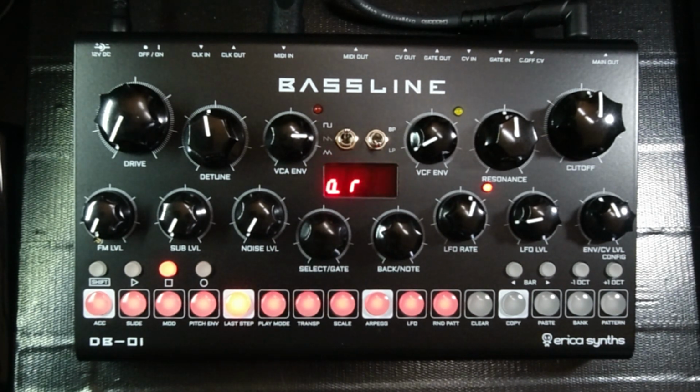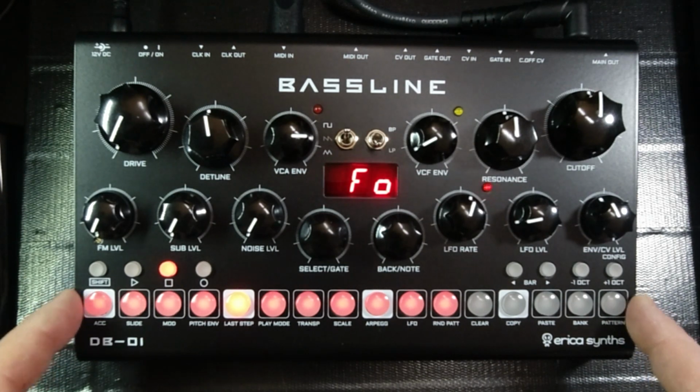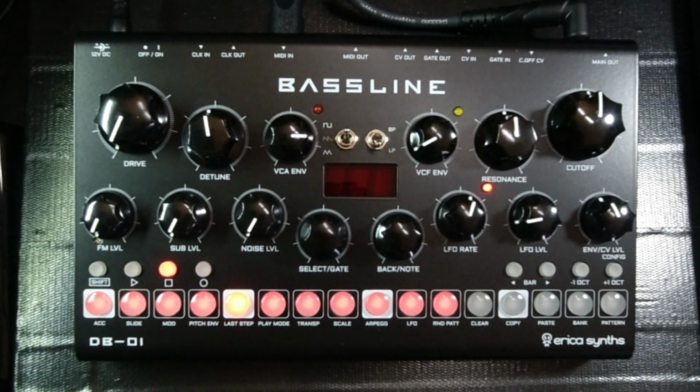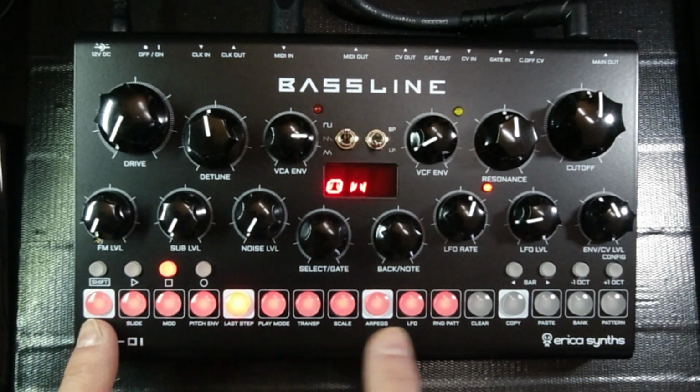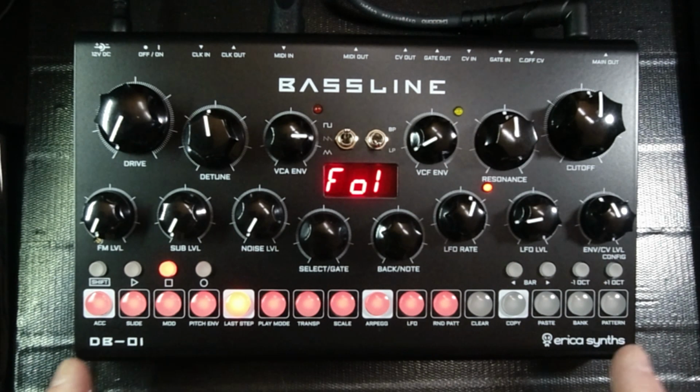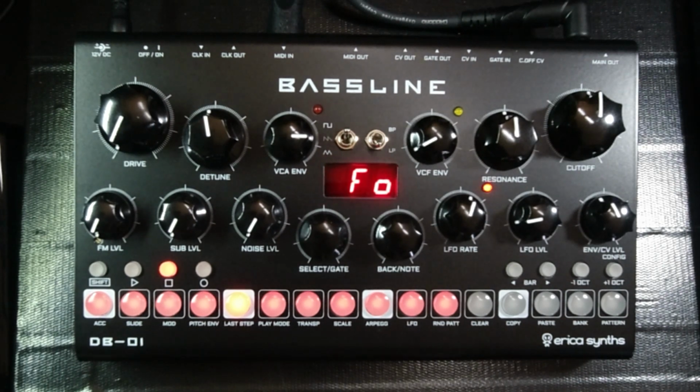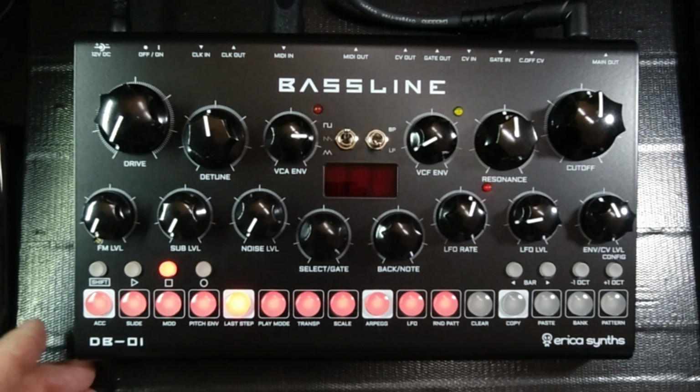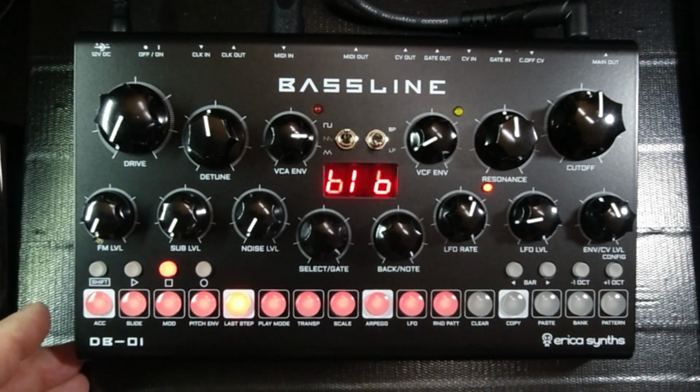BRF, which is bar follow. Now if you've got more than one bar, here's a bar, 16 steps. You can have up to 4 bars, or 64 steps in total. If you've got bar follow on, it'll mean the display will change as it moves through the bars to show you what's going on. I had it on for a while. It's alright. We'll see why perhaps you don't want it on a little bit later.